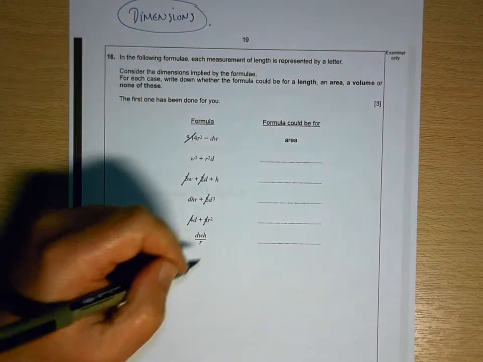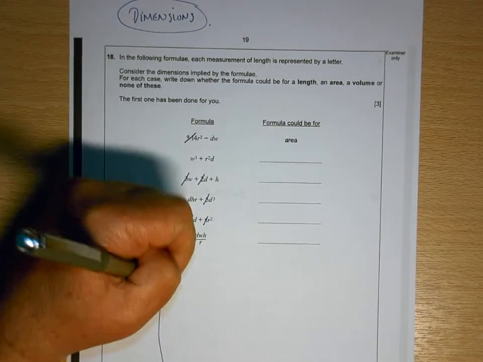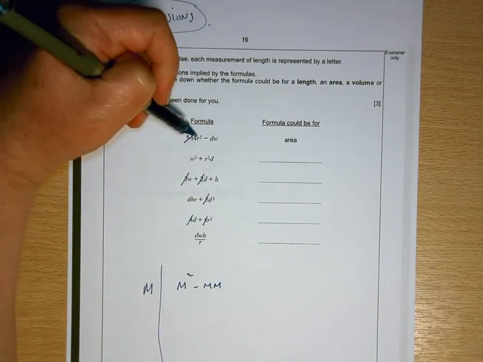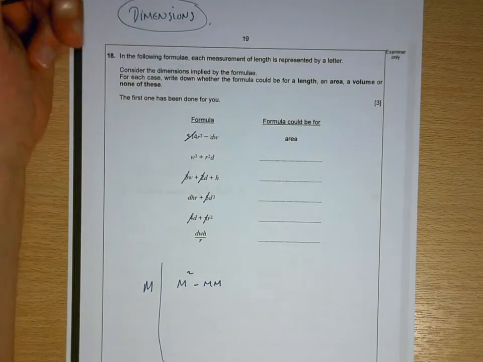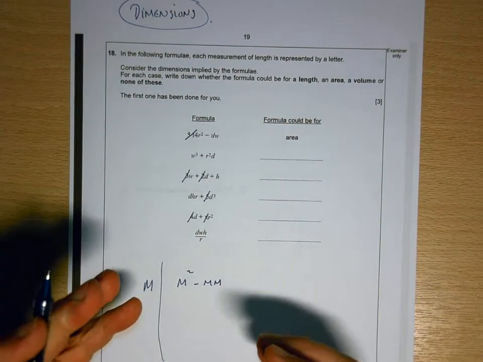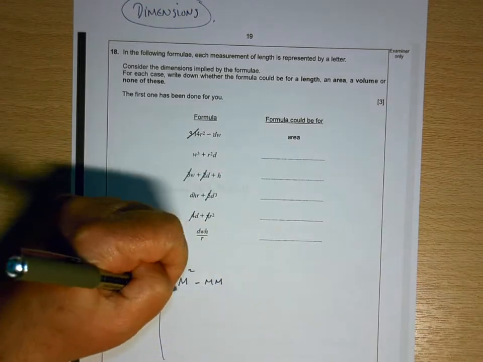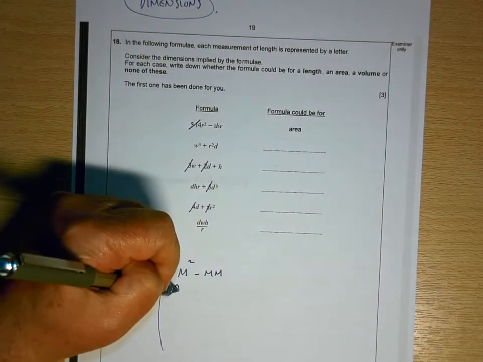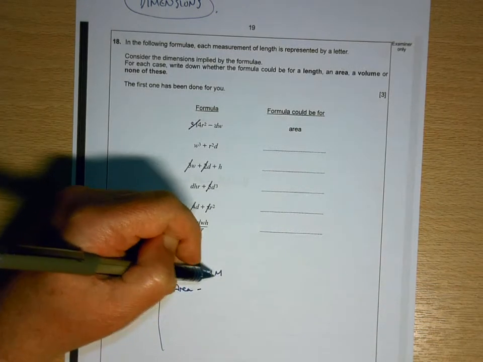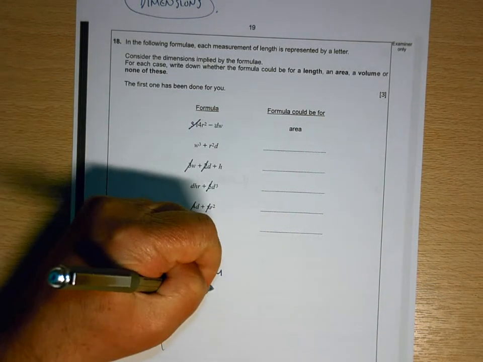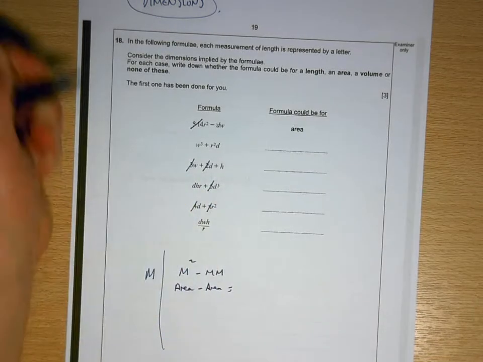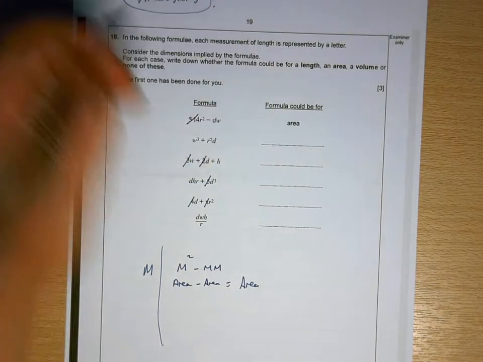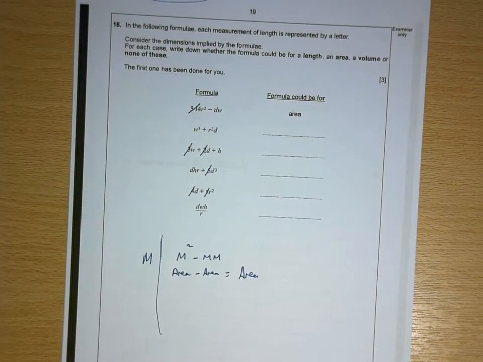So if I take the first one, I've got M squared minus MM. M squared minus MM. M times M is, so M squared is an area. Yeah, length times length gives us an area. So that's an area minus M times M, which is M squared, which is another area. So I can take an area from another area. So that one is an area, which I've checked is the one they gave us.